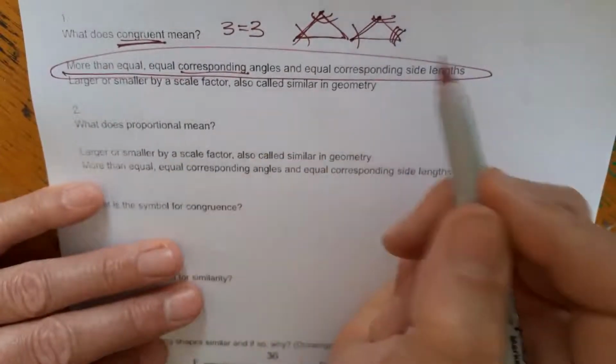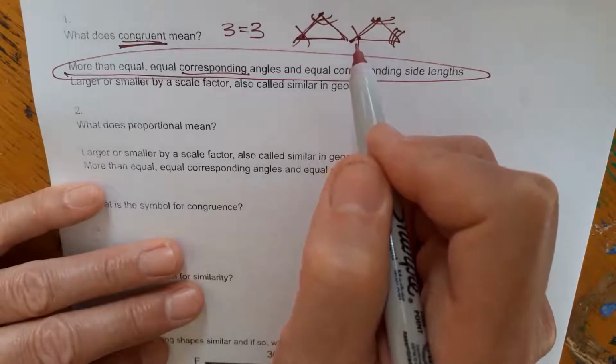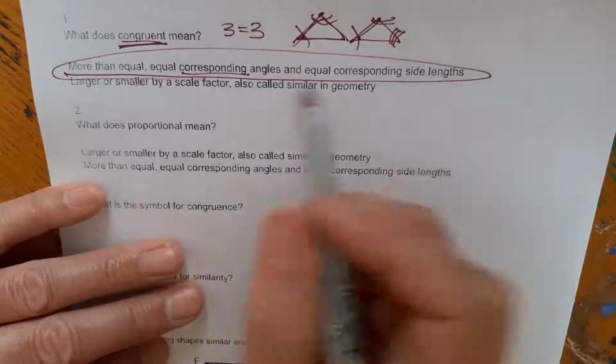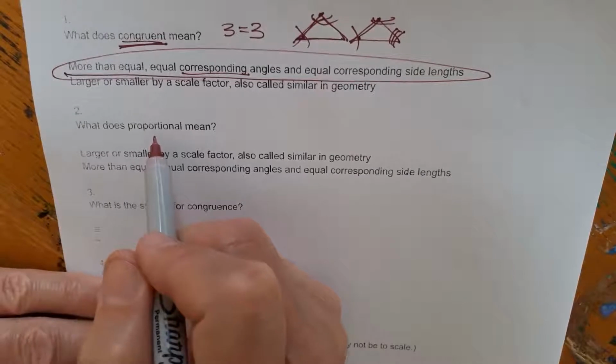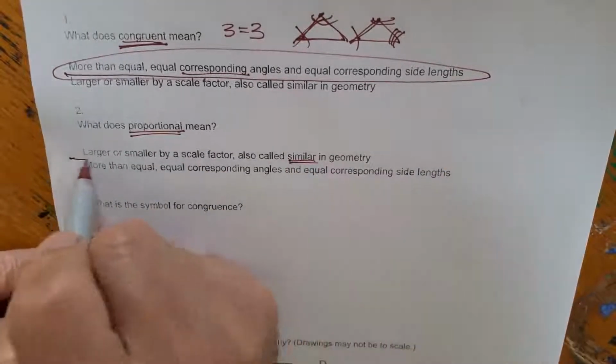This one corresponds to this one. This angle corresponds to this one. Same location but on different shape. That's what corresponding is. Now let's look at the word proportional. What does proportional mean? So this is the word similar in geometry.